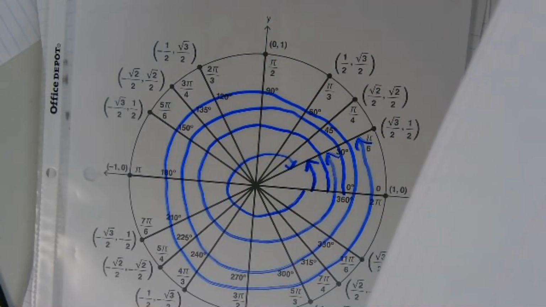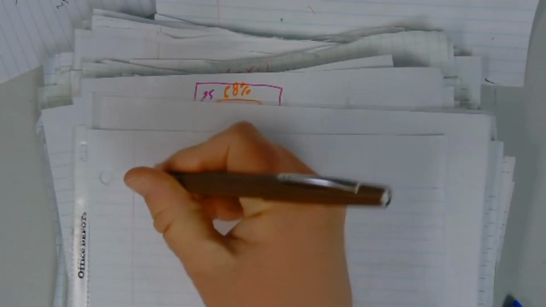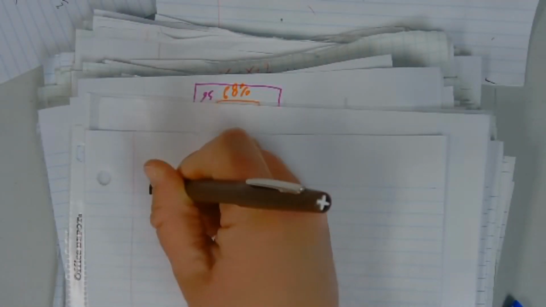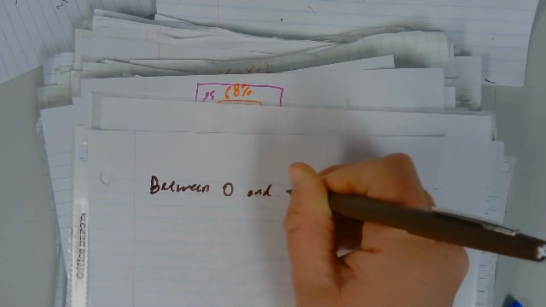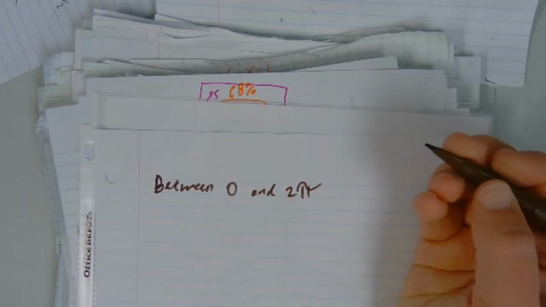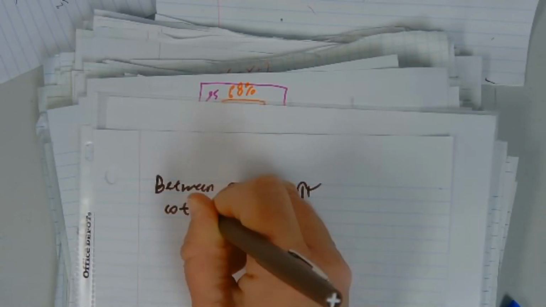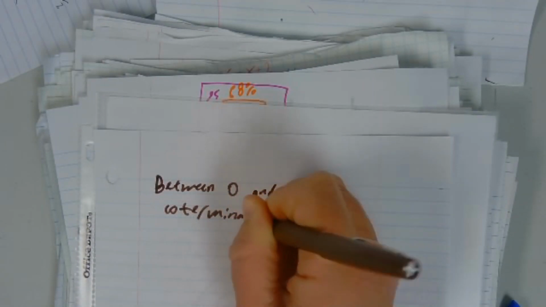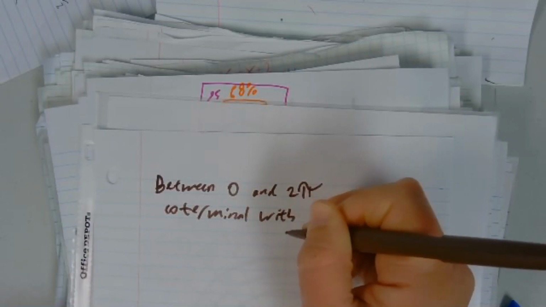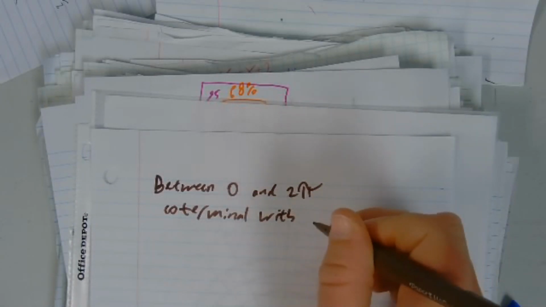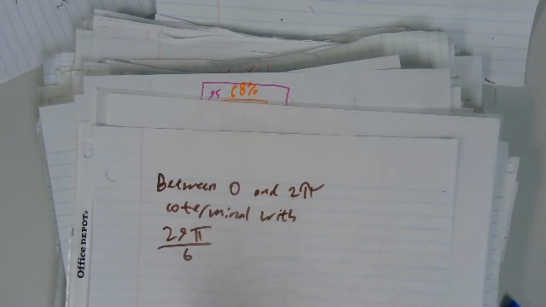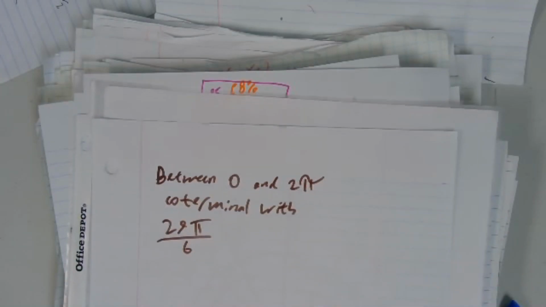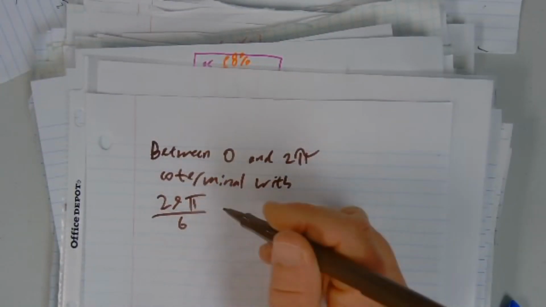So, for example, if I want to find an angle between 0 and 2 pi that's coterminal with 29 pi over 6.